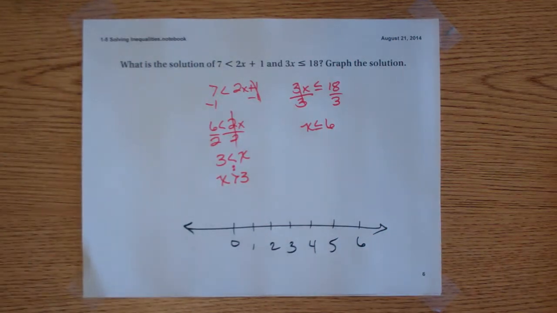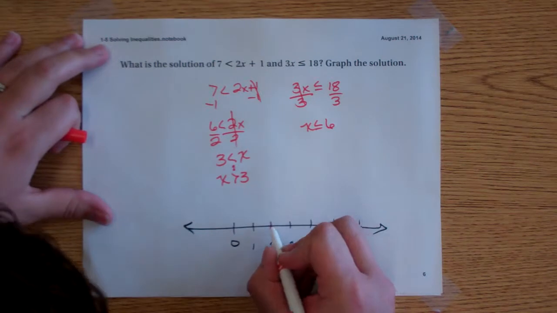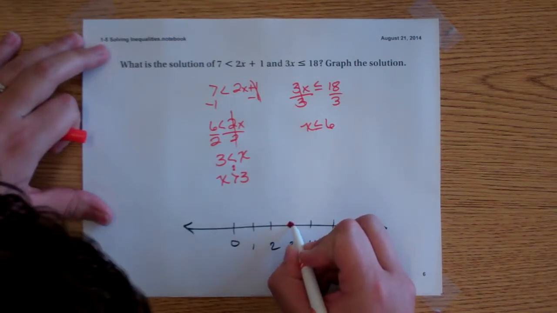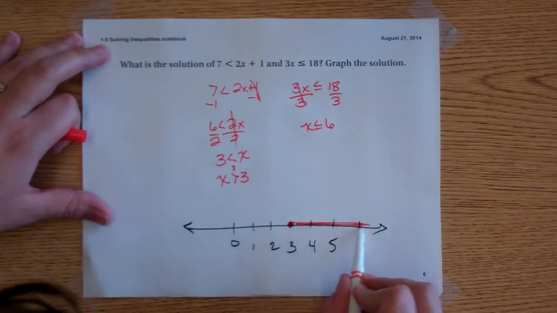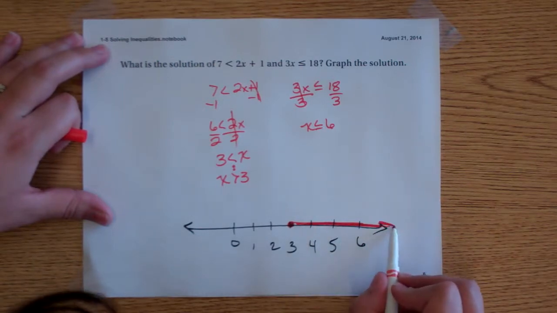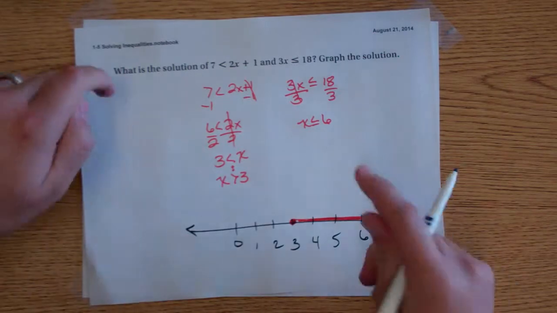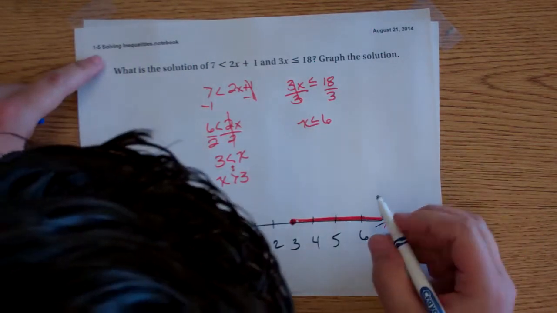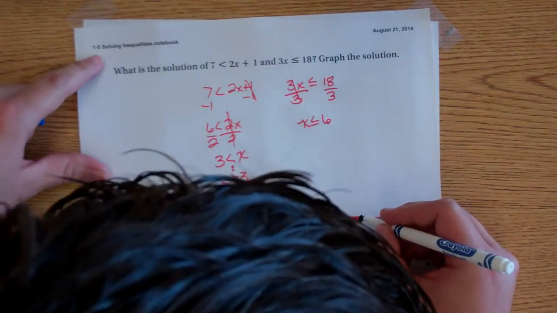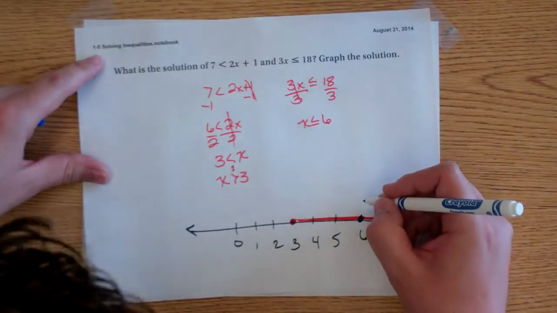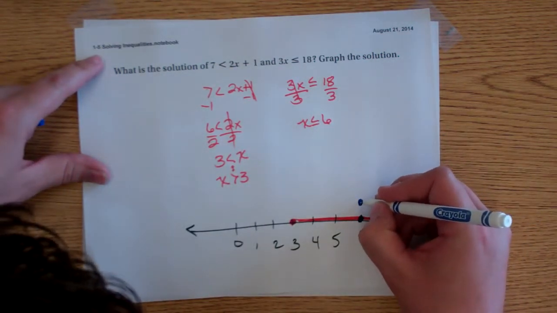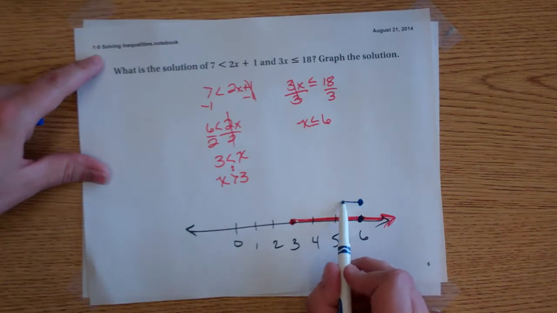All right, so x is greater than 3. X is greater than 3 looks like this. We have a dot at 3, and we fill in everything this way. Now, x is less than or equal to 6 looks like this. You put the dot at 6, and you shade everything this way.